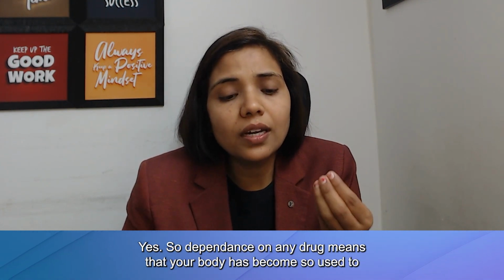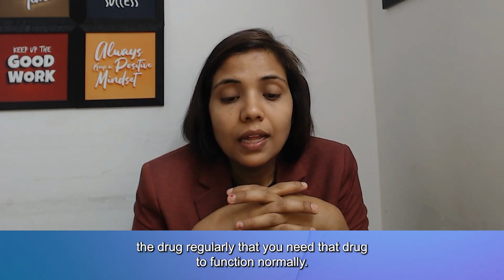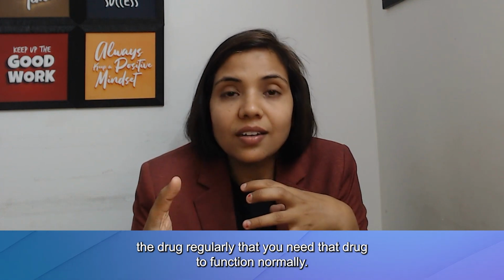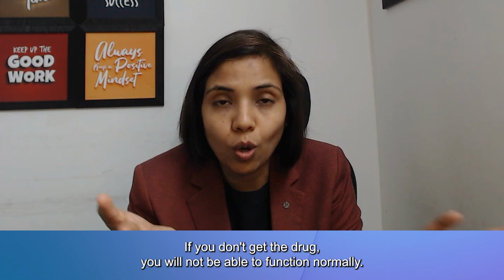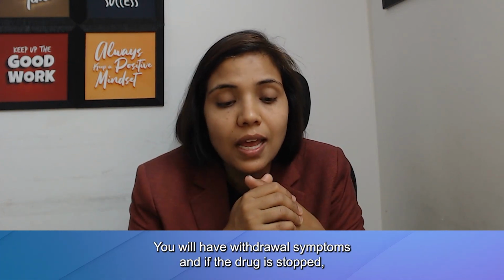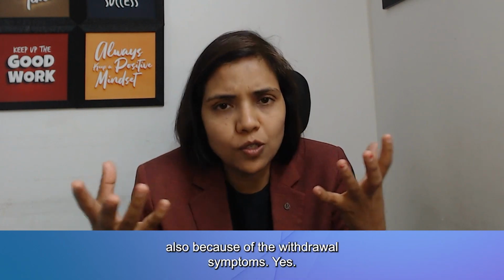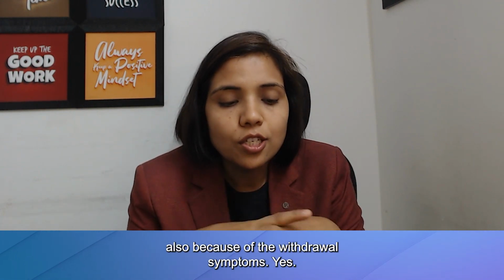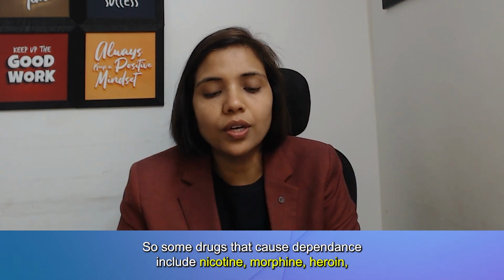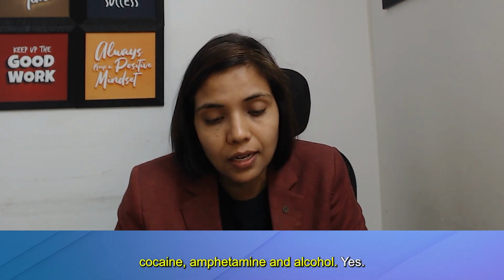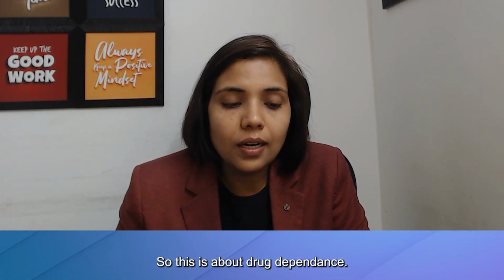So dependence on any drug means that your body has become so used to the drug regularly that you need that drug to function normally. If you don't get the drug, you will not be able to function normally. You will have withdrawal symptoms, and if the drug is stopped, you will feel unwell because of the withdrawal symptoms. Yes. Some drugs that cause dependence include nicotine, morphine, heroin, cocaine, amphetamine and alcohol. Yes. So this is about drug dependence.